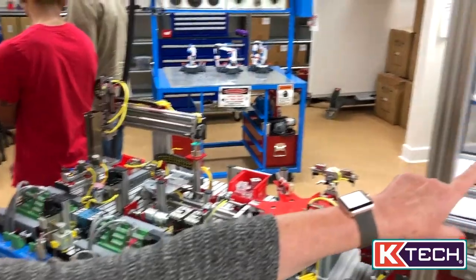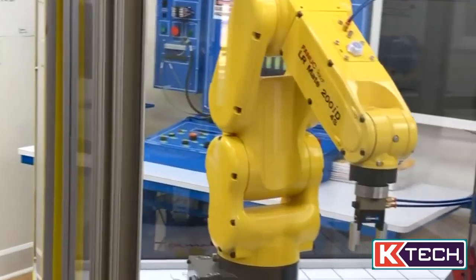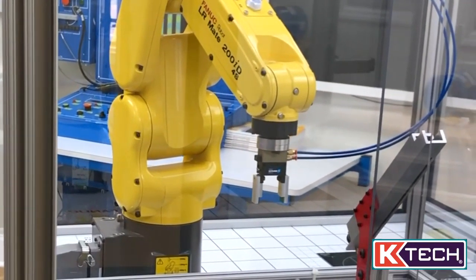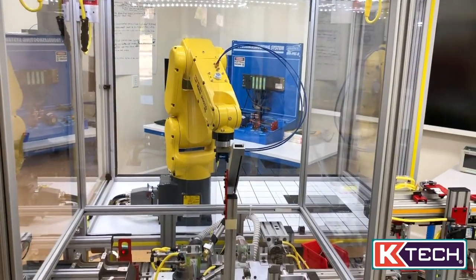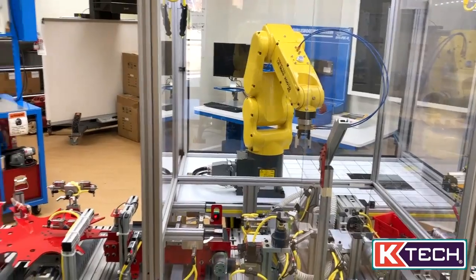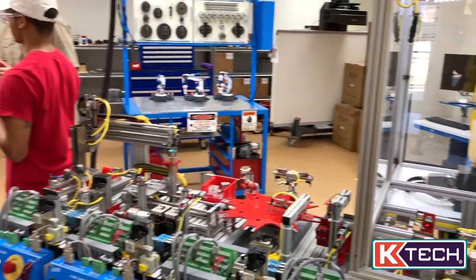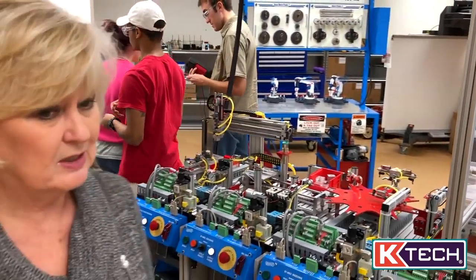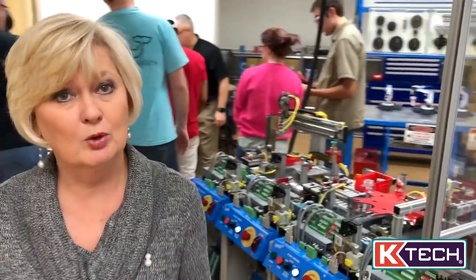The Fanuc robot is a very popular robot, and they're learning how that robot works, how to repair it, and how to make this whole system run efficiently. When they go out into industry, they're always surprised if they see all of these elements in industry. Let's walk around the room so we can see more about the stations.